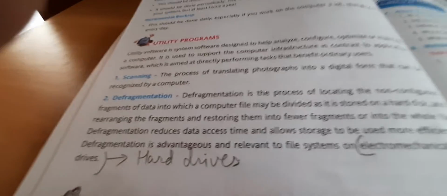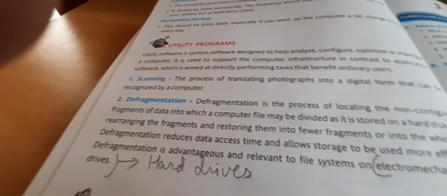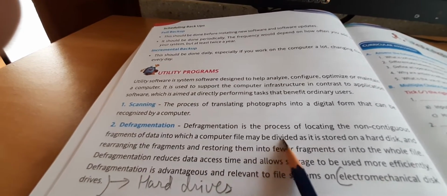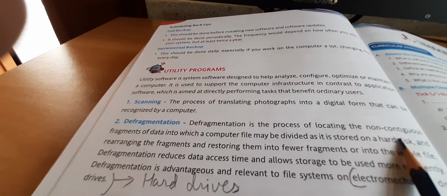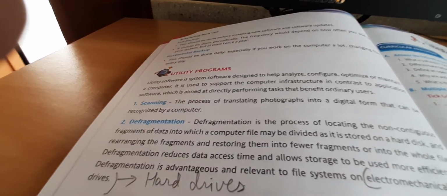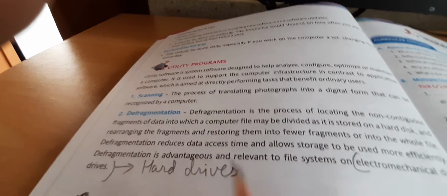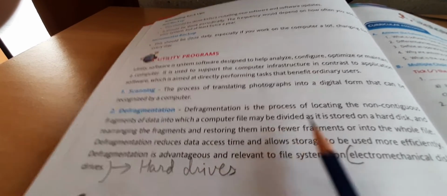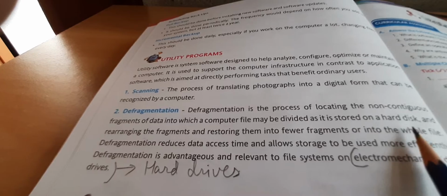I'm just going to send you this video to understand defragmentation better. Children, I told you that defragmentation is the process of locating the non-contiguous. Non-contiguous means which is not in continuation. Fragments of data into which a computer file may be divided as it is stored on a hard disk.